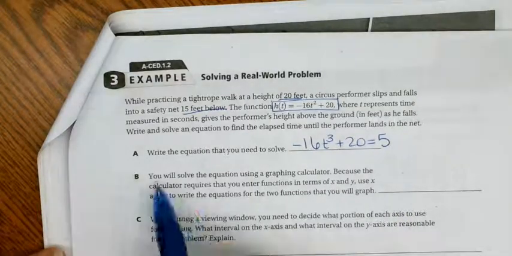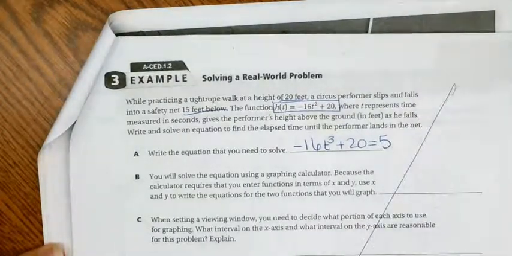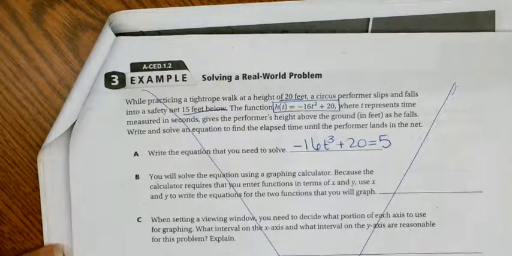You will solve the equation using a graphing calculator. Because the calculator requires you to enter functions in terms of x and y, write the equations of two functions that you will graph. See, you guys are not going to get a graphing calculator, so just don't even worry about this. They don't give you a graphing calculator on your EOC, so just ignore that. All right, well, let's do some practice.